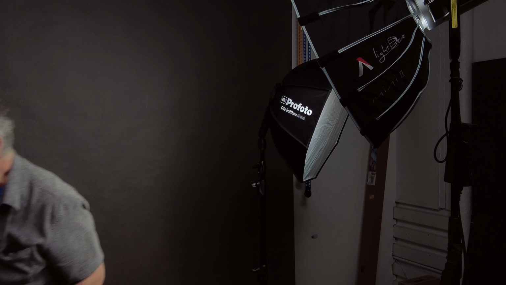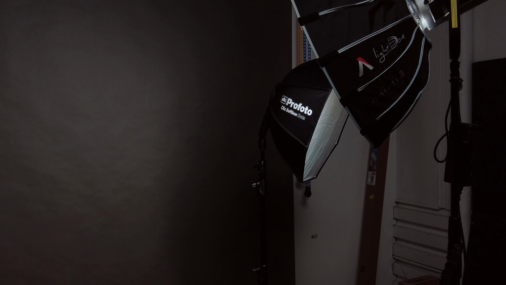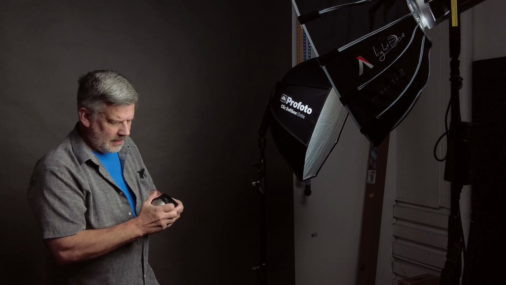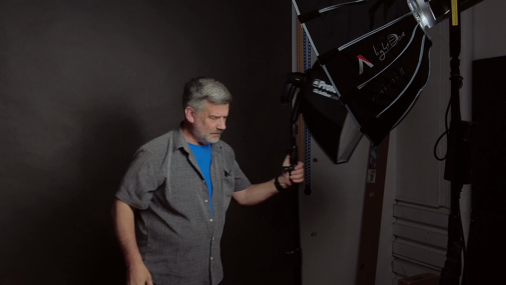Hold on. I'll use a speed light for this test. I'll set it at power of 8. It's not zoomed in or anything, so don't ask that stupid question. I'm going to leave this light dark in here because we need to not have that extra power.